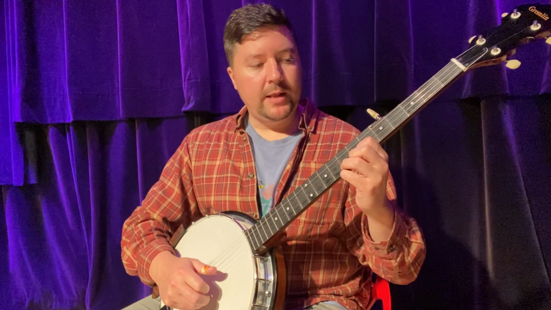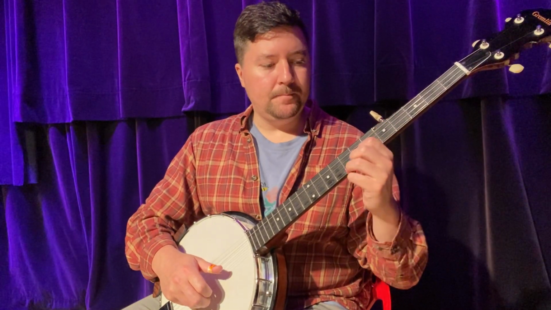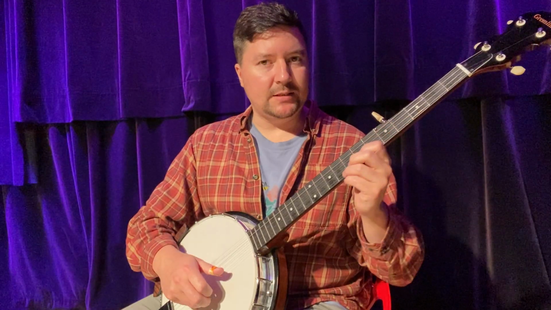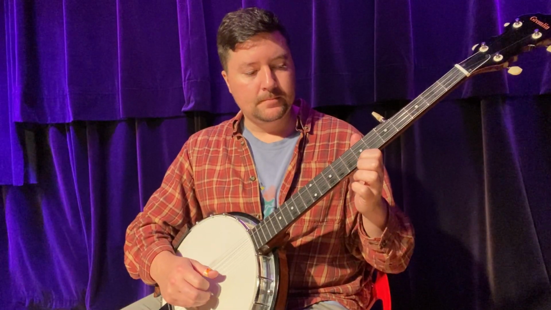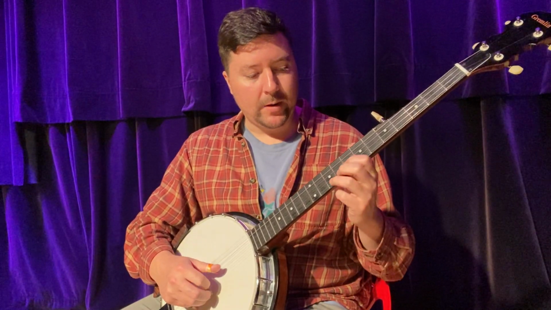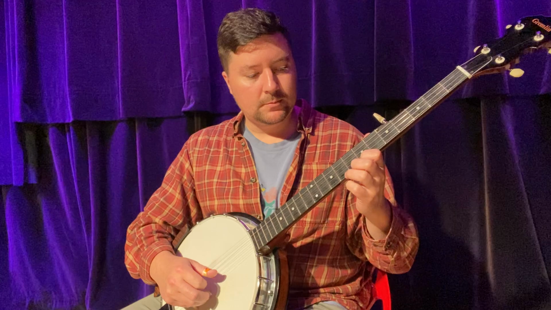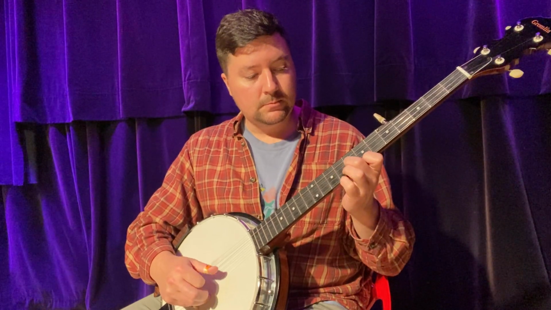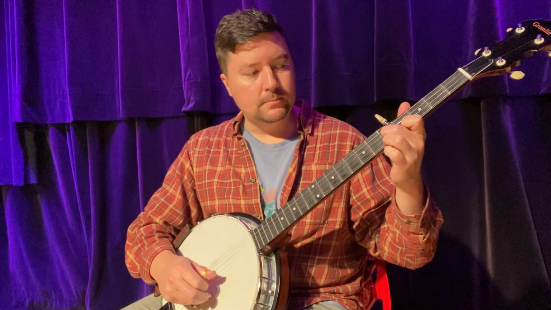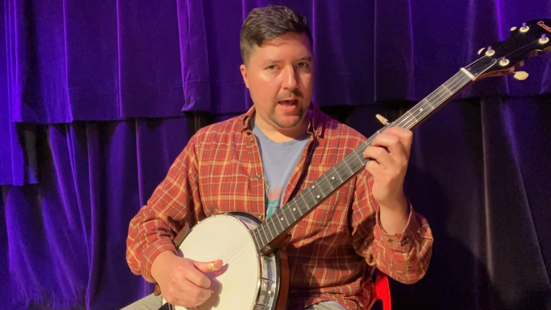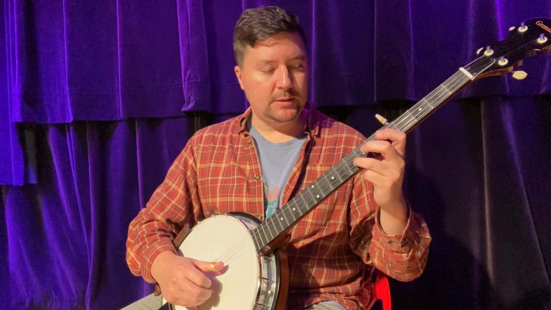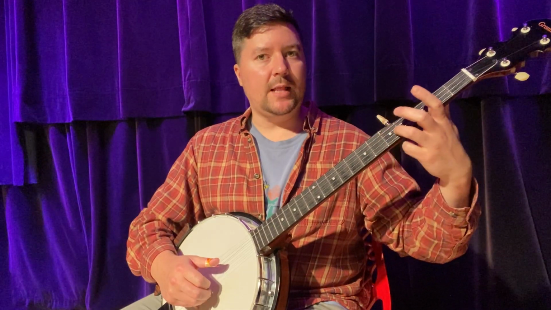So you can kind of hear that the first string, the fret, is kind of sliding down. You can hear it sliding down to the next one. So let me play it again. Wait, that's wrong. So there's this sliding that happens right after you hit the second string. The fret kind of slides down.